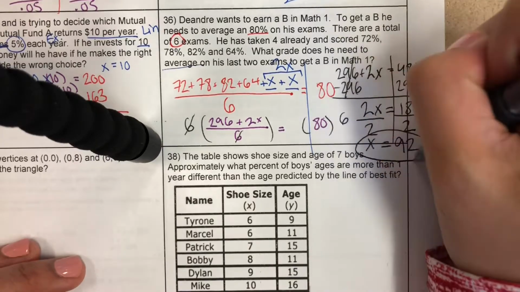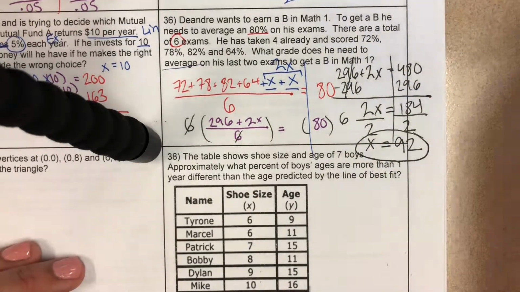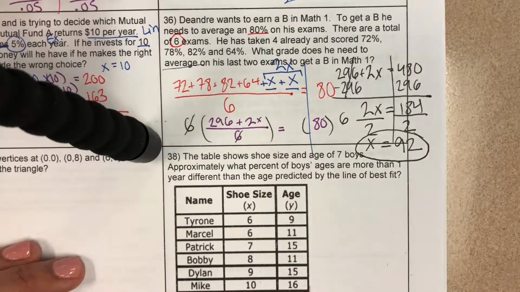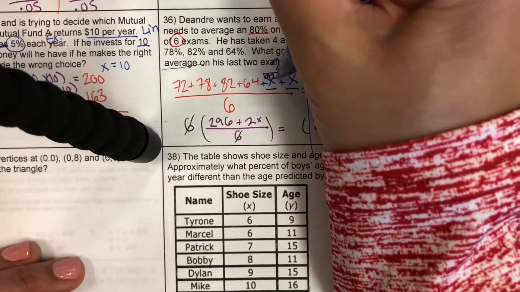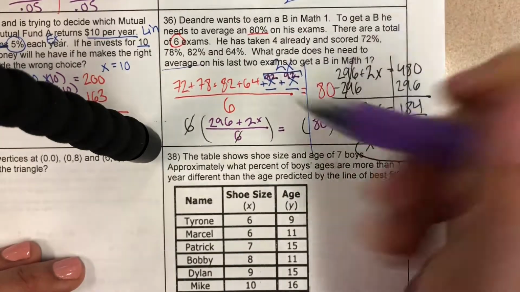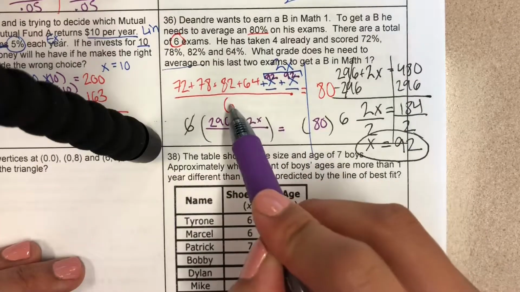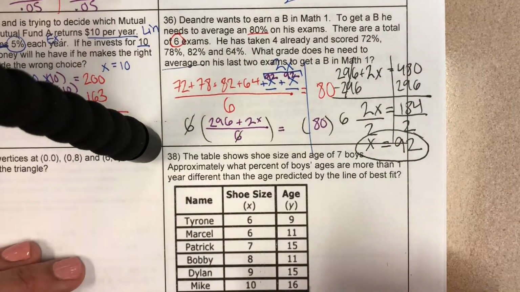So he needs a 92 average on his last 2 tests. If I go back in and I put 92 here and 92 here, you will see if I add up all of these numbers and divide by 6, I'll get an average of 80.